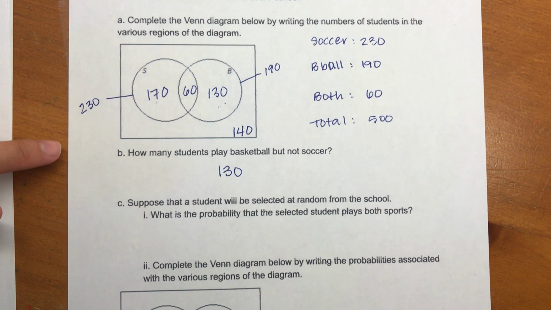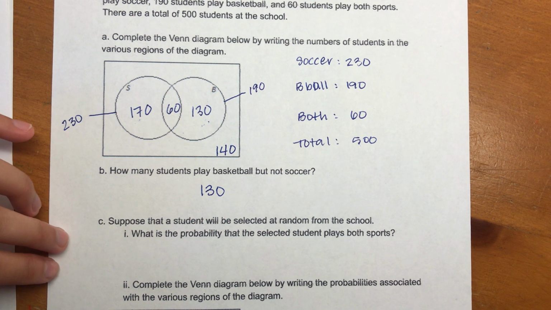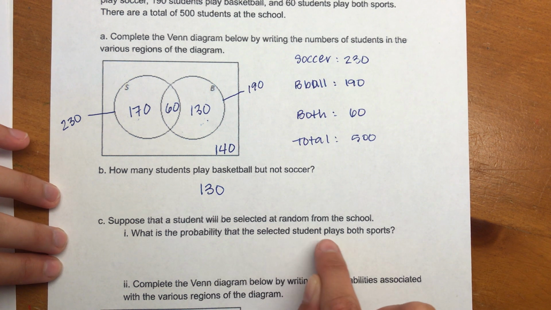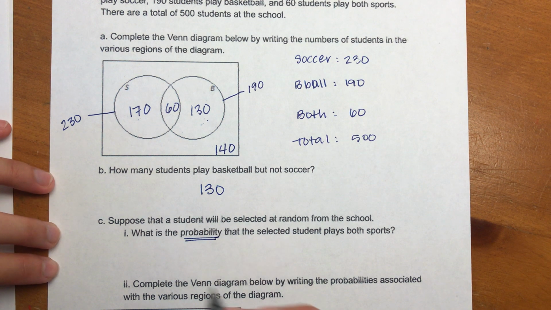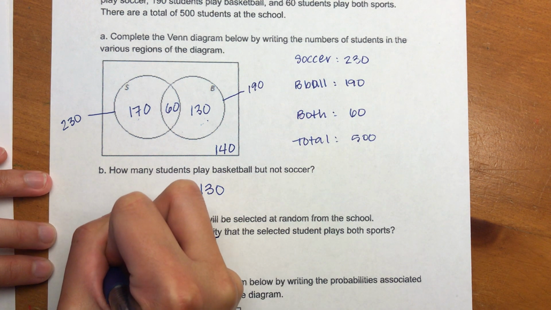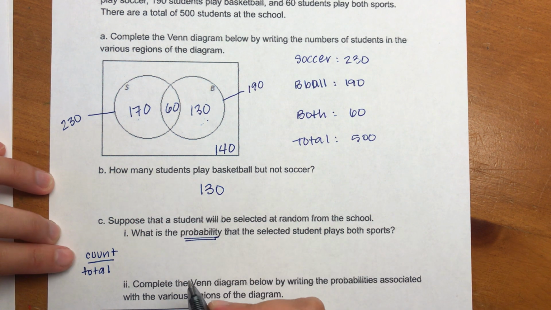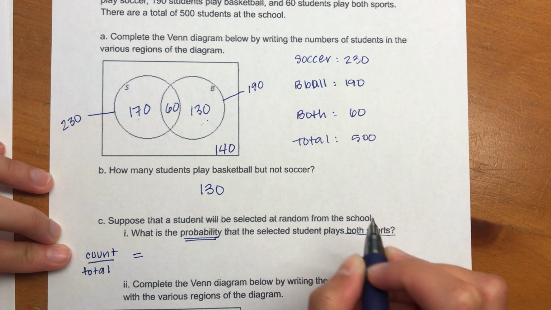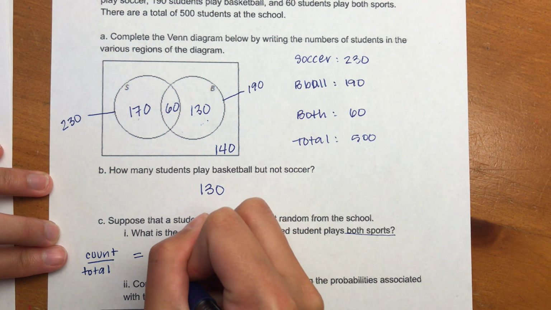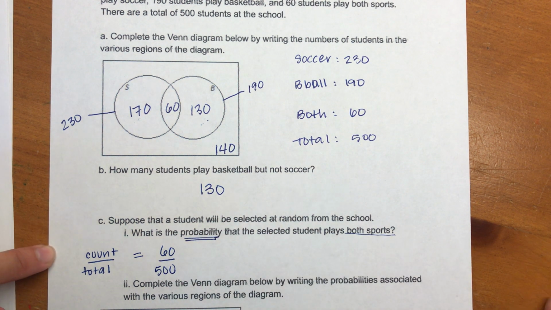All right, and then suppose that a student will be selected at random from the school. What is the probability that the selected student plays both sports? Okay, so here's where we talk about probability, and we know this is just like relative frequency, where this is going to be the count over the total, right? So the probability will be the number of students who play both sports, that's 60, divided by the total number of students at the school, which is 500.